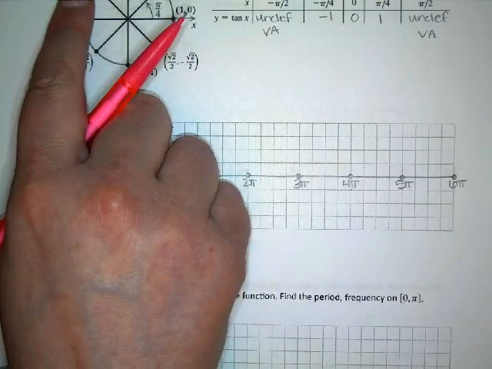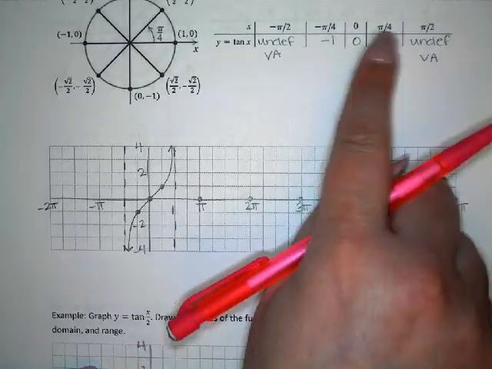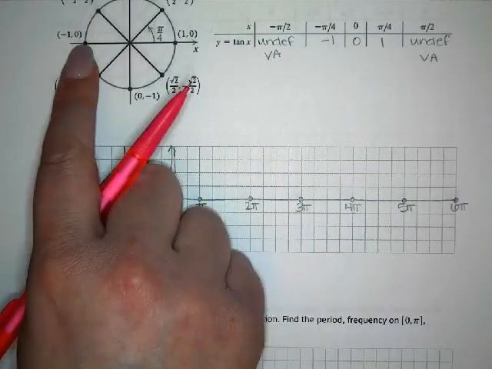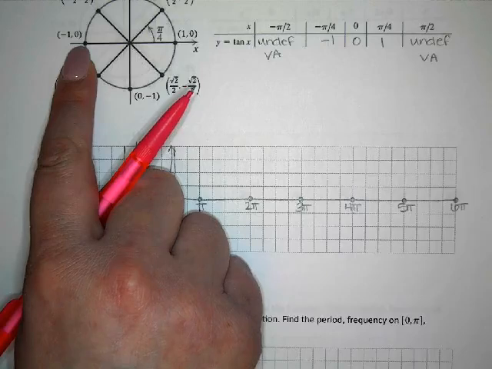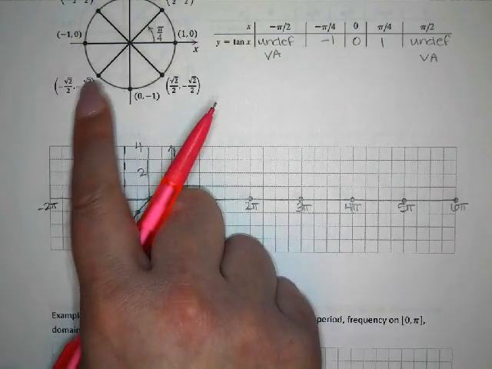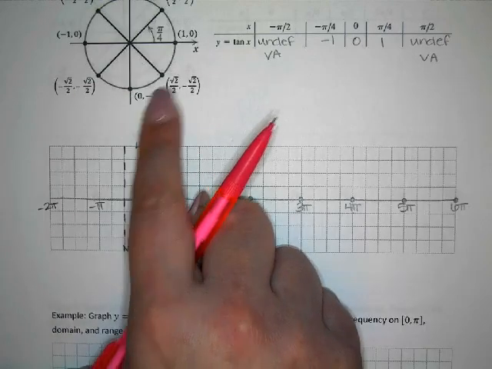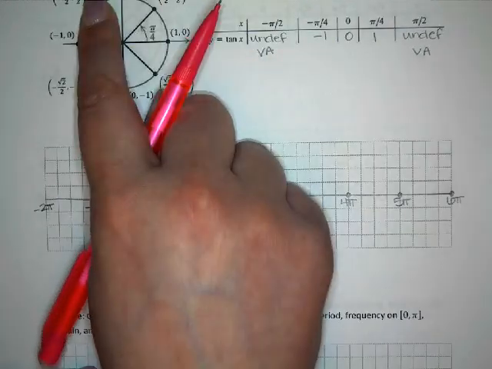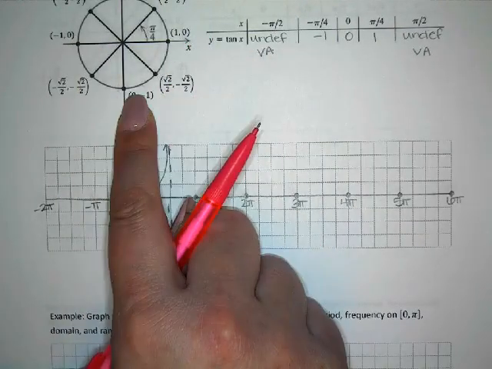This is a negative 1, and then we have 1 pi, this is the 0, and then this is the positive 1, and then undefined, and then negative 1, 0, positive 1, undefined, negative 1, 0, positive 1, undefined. And so it follows this kind of rotation through just like we had before.